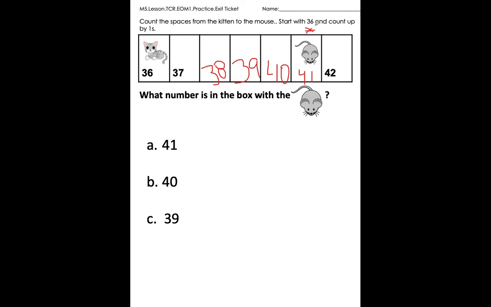Okay? So you guys put a little star above this one because that's the one that we're going to be looking for. We want to know at what number does the cat get to the mouse. Okay? And this number, we said it was 41. So then I go down and I look for 41 and I see that's A. And I can circle it.